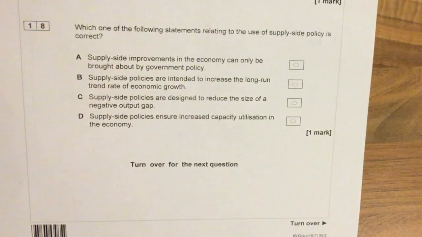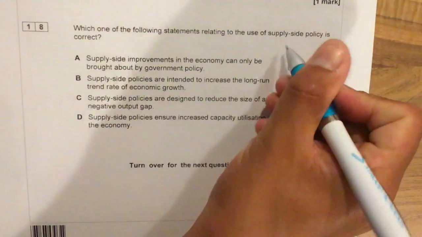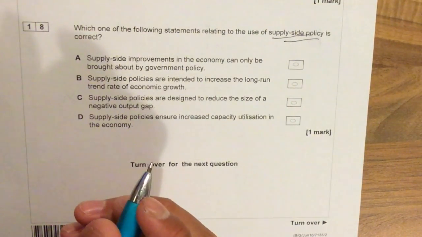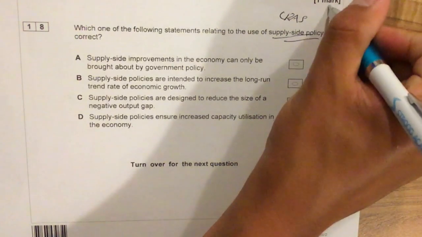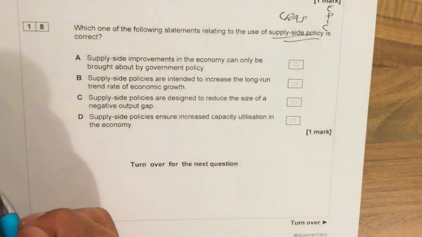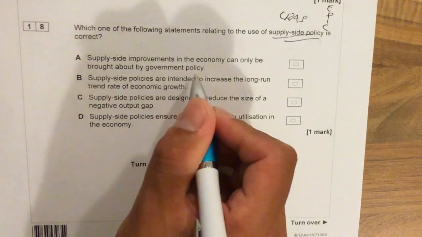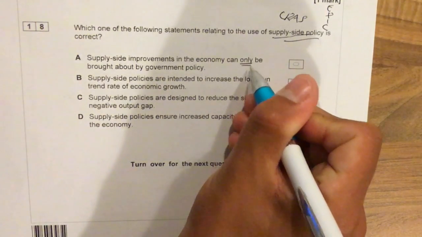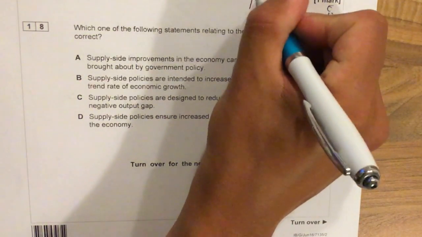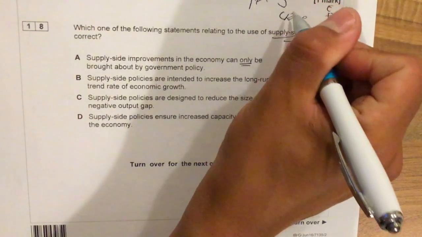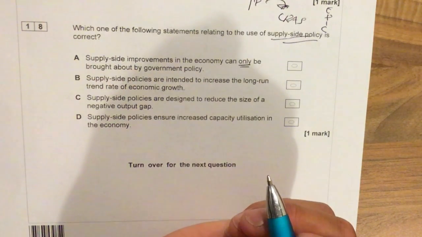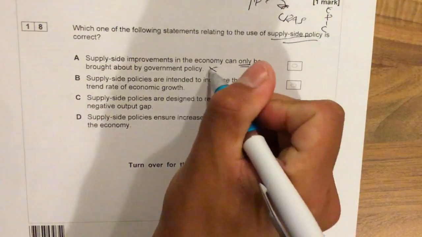Okay, number 18. Which one of the following statements relating to the use of supply side policy is correct? Okay, so we know what supply side policy is. You're thinking LRAS and you're thinking something that is epic. Supply side improvements in the economy can only be brought about by government policy. The key word there is only, because you can certainly have an increase in productivity, which is a type of supply side policy that will shift LRS to the right. So it's not only brought about by government policy, so it's not that.